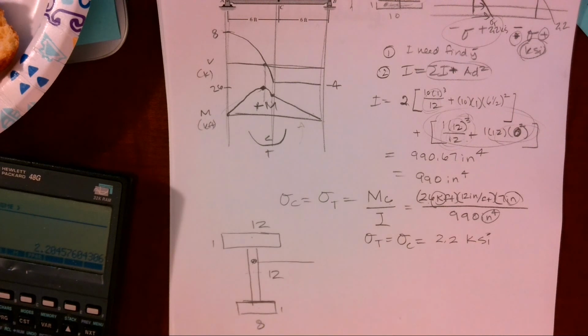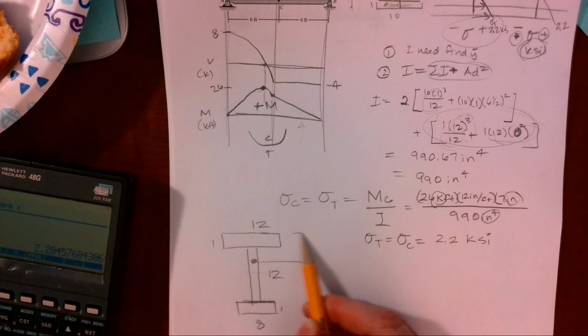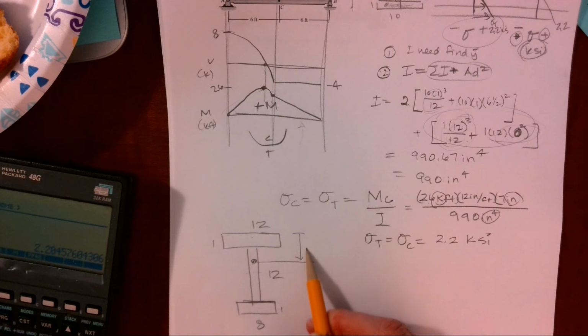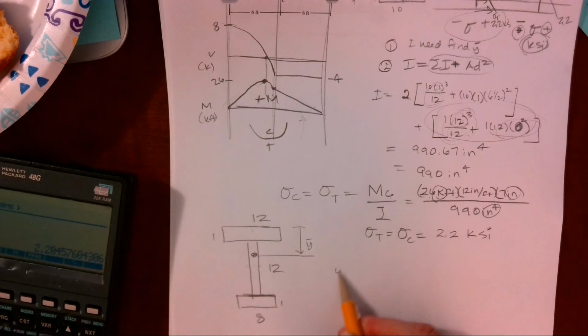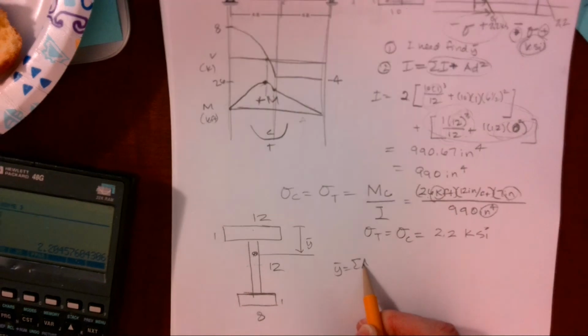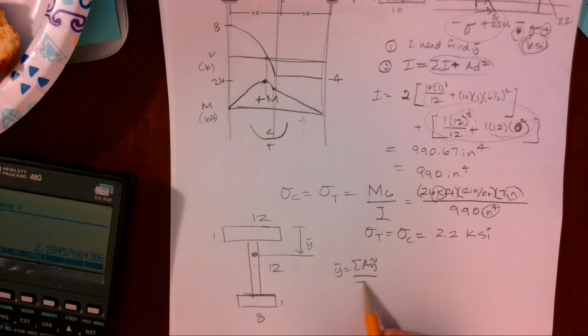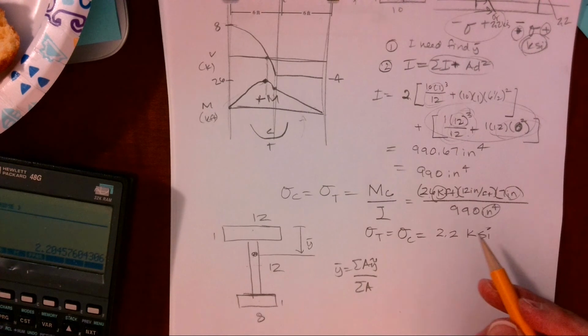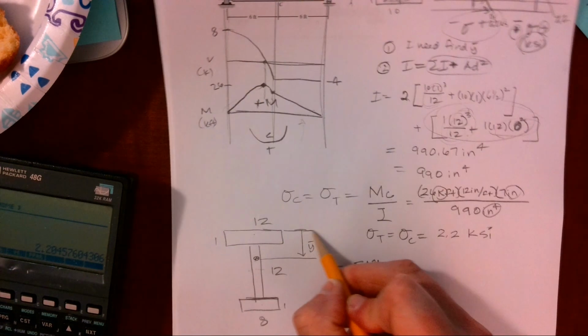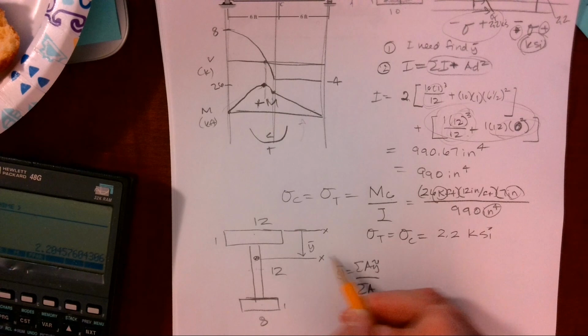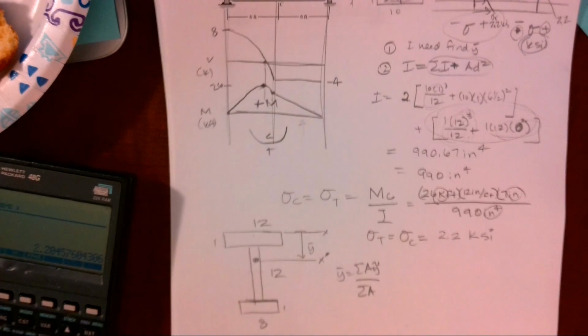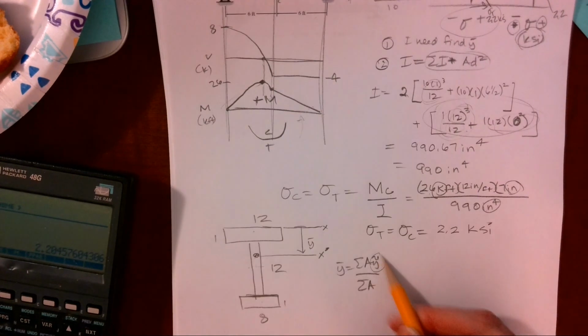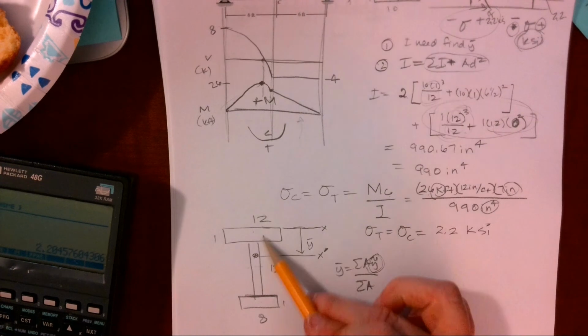So I have to calculate, number 1, where is y bar? So y bar equals the sum of my areas times y tilde, which is the distance from my global axis, and we're trying to find x prime. So our global axis to each of my 3 segments.